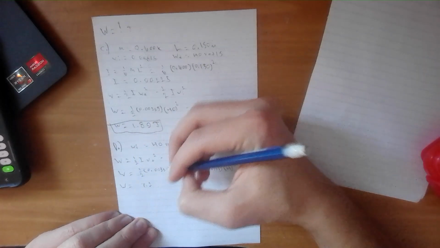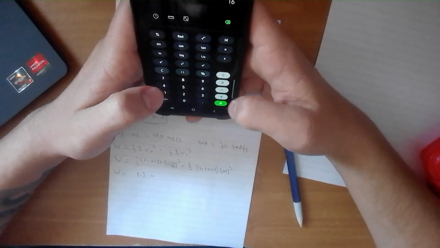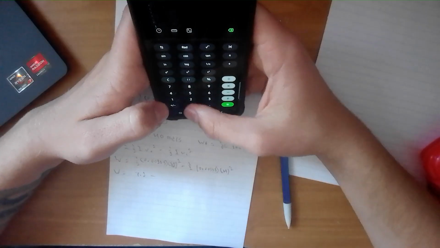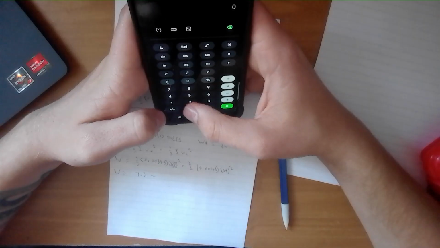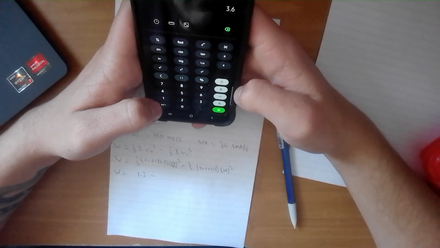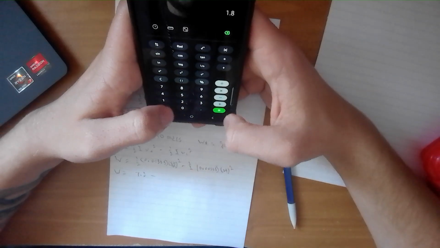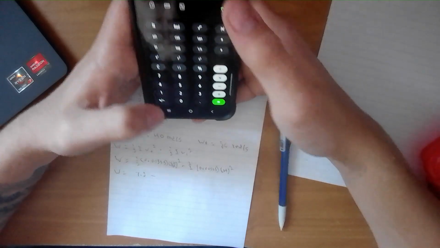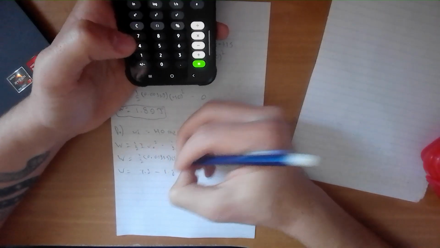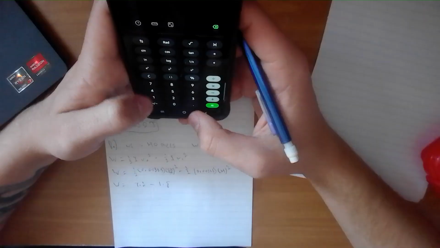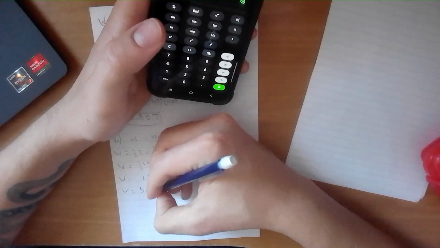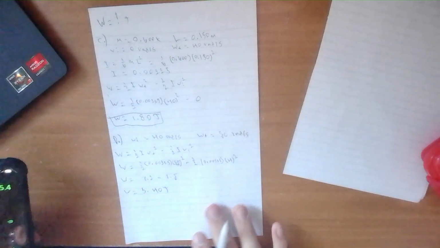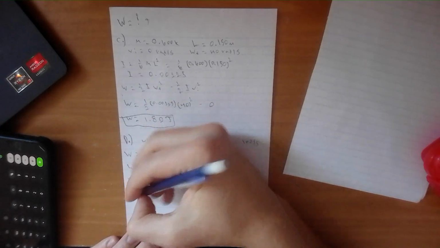So 7.2 minus 40 squared times 0.00225 times 0.5, that's 1.8. So 7.2 minus 1.8, that gives us work equals 5.40 joules. All right, that's all you gotta do for that one.